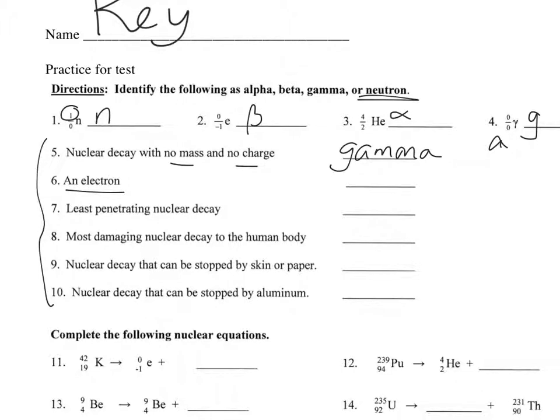Basically, emitting an electron is the beta negative. Least penetrating nuclear decay would be alpha, and again, that is something that you would have to read in your notes. Most damaging would be gamma. Those are the energy waves where you need to wear lead aprons when you go to the doctor's office for x-rays and that sort of thing. Nuclear decay that can be stopped by skin or paper, again, that's the least penetrating nuclear decay. That would be alpha. Nuclear decay that can be stopped by aluminum, that would be beta. Again, that information is in your notes.